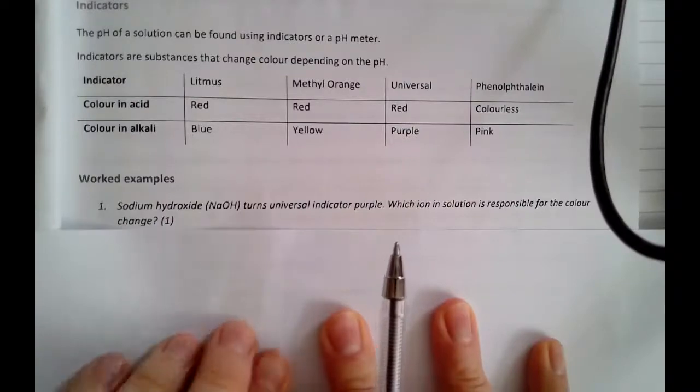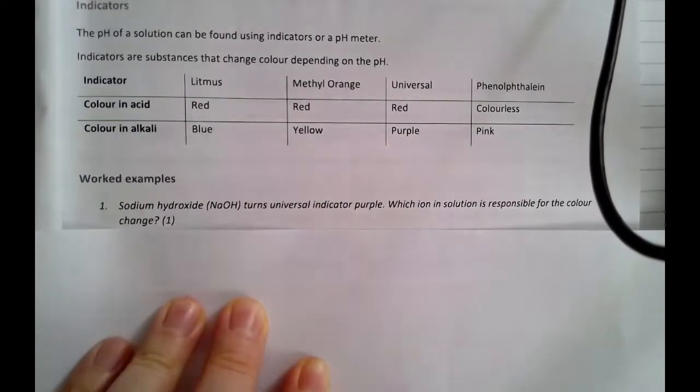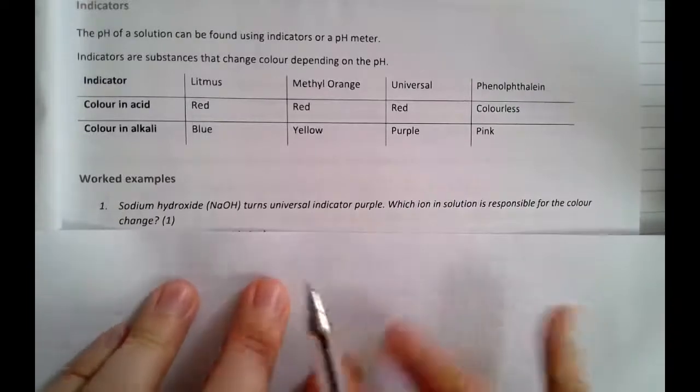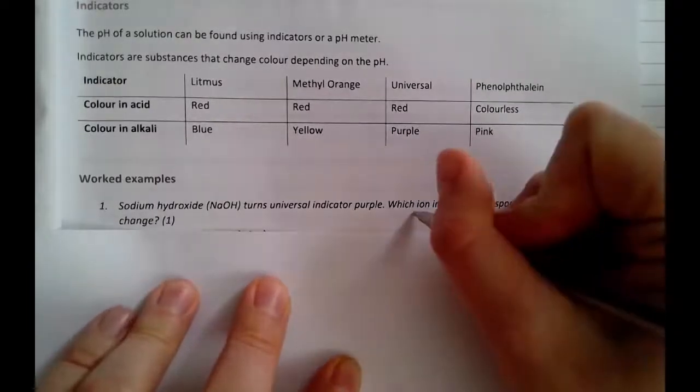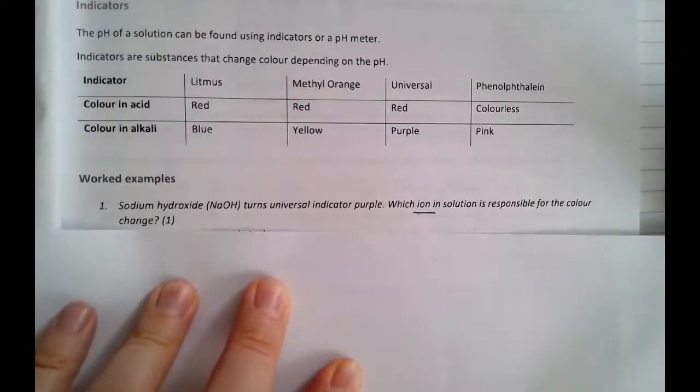If we look at some examples, okay, so this one here, sodium hydroxide turns universal indicator purple. Which ion is responsible? So don't be put off by this question, okay? If you're being asked a question about acids and alkalis and they're talking about ions, your answer is going to be H plus or OH minus because they are the ions involved. You just need to figure out which one.